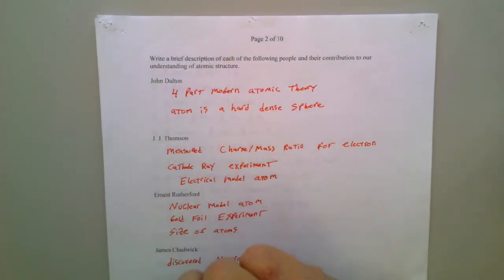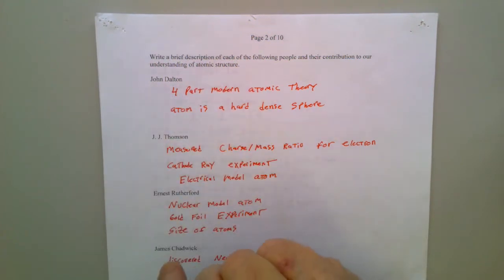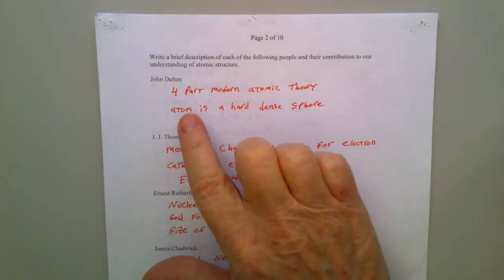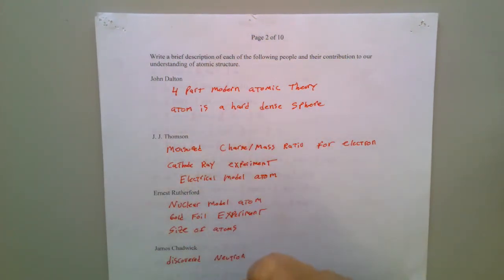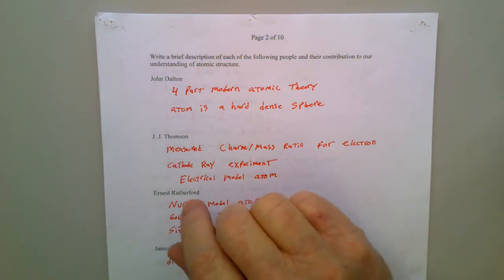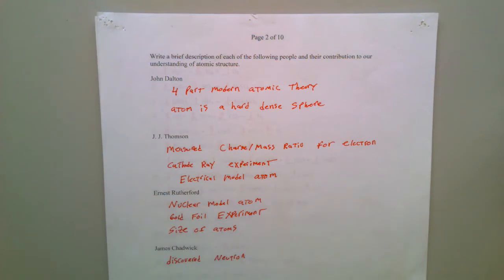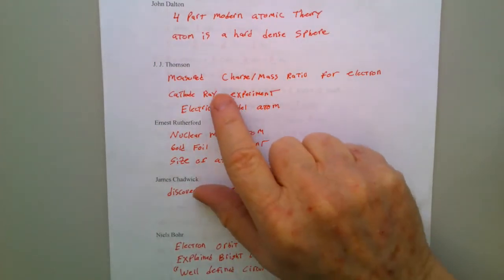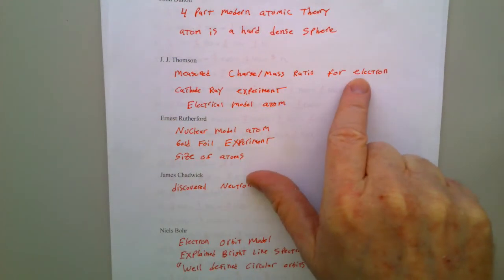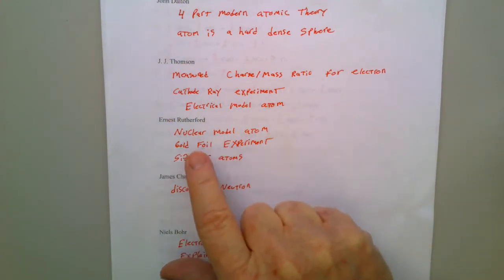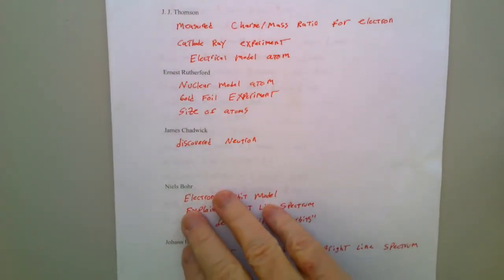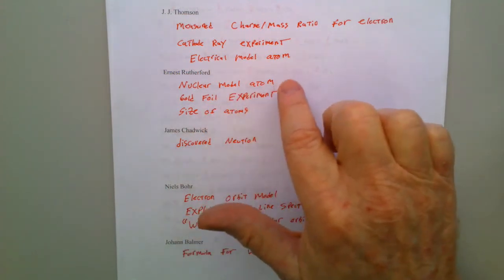Some people involved in our atomic theory. John Dalton, the most important thing I want you to know is the four-part modern atomic theory. Okay, he's basically the guy that said the atom is a hard, dense sphere. J.J. Thomson measured the charge to mass ratio for an electron. Ernest Rutherford gave us the nuclear model of the atom.